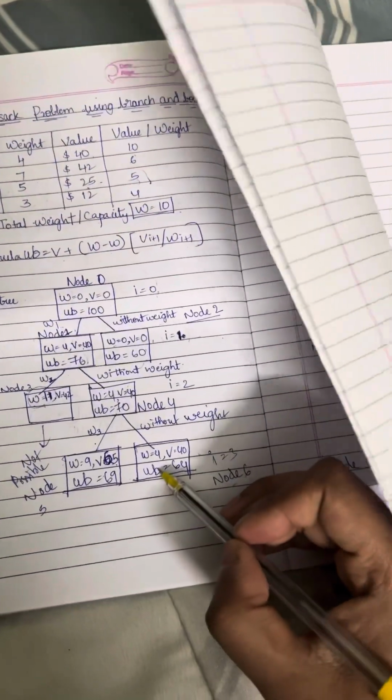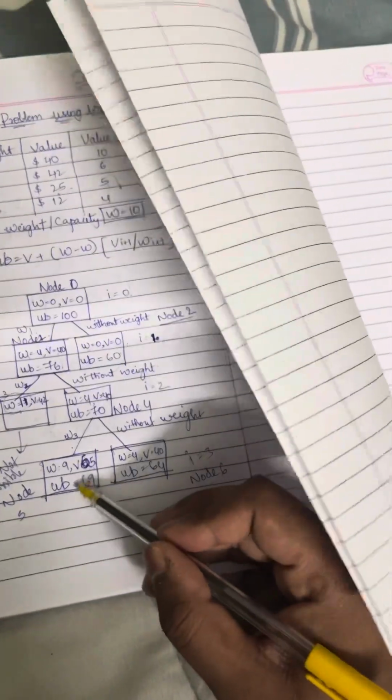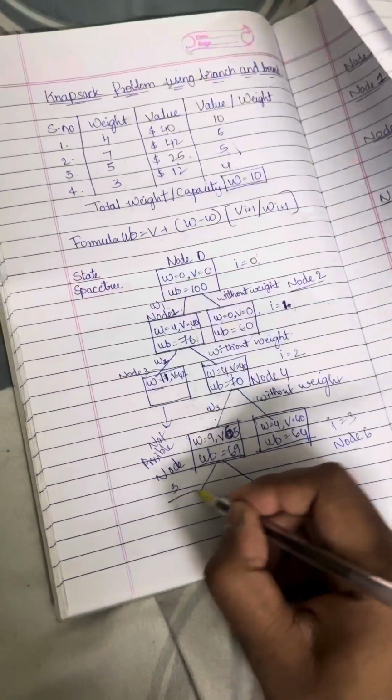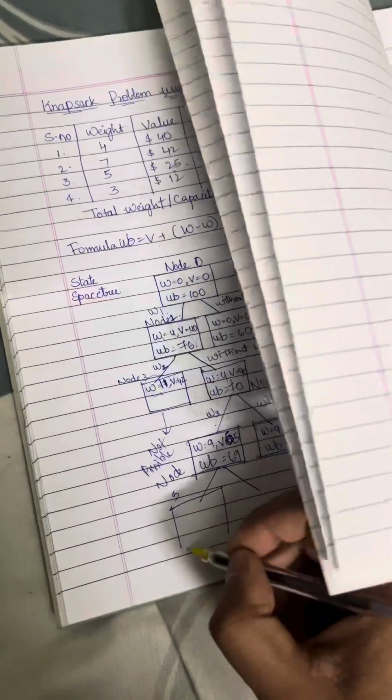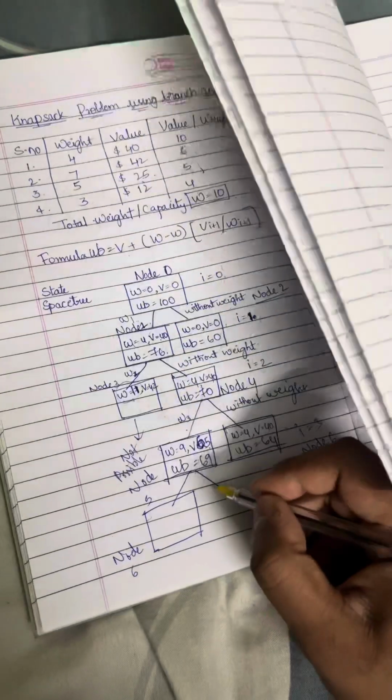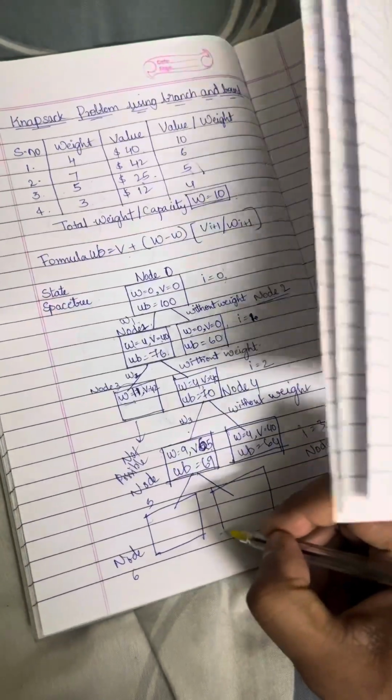Now let's compare these two. The upper bound value for this is more than this, so we are going to split this again. This is going to become node 6. This is going to become node 7.